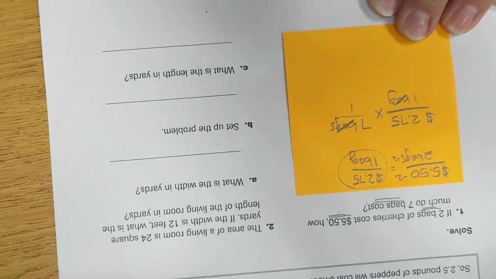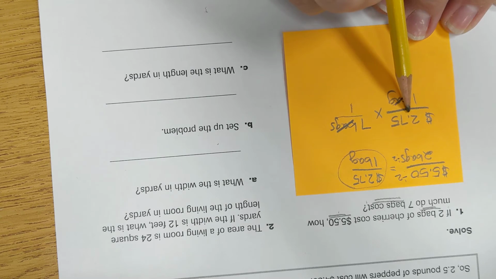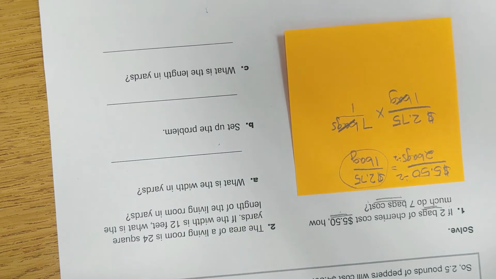Does that make sense? So now I have to multiply 275 times 7. And, you know, if you see this right off the bat, like, oh, I have to find the unit rate and then I just multiply, that's totally cool. I just want you to know the steps, okay?